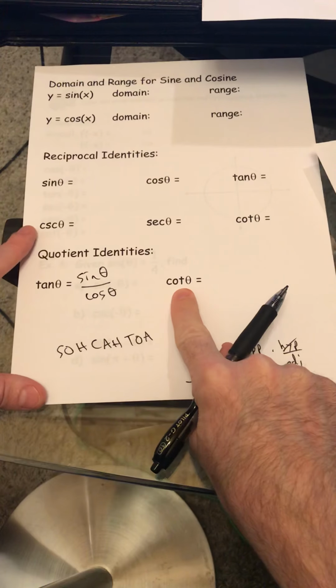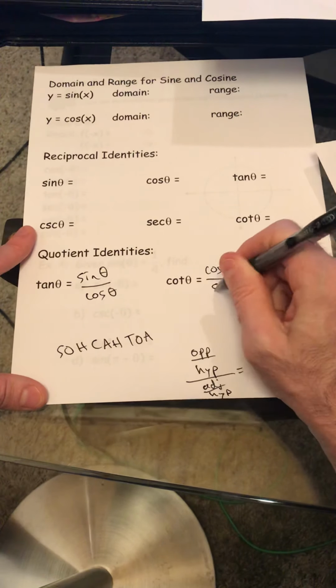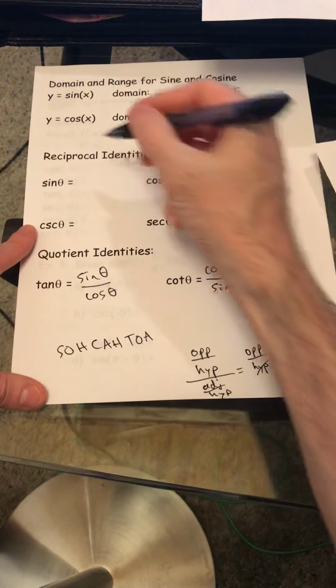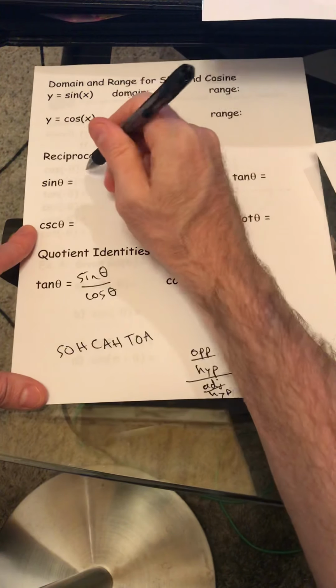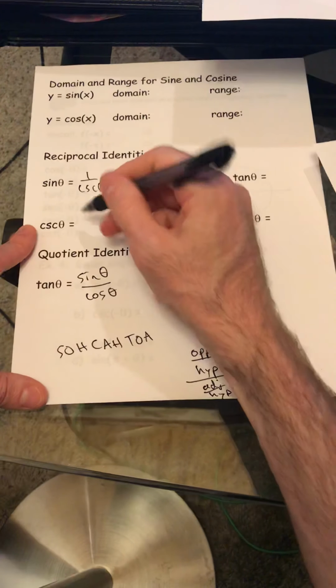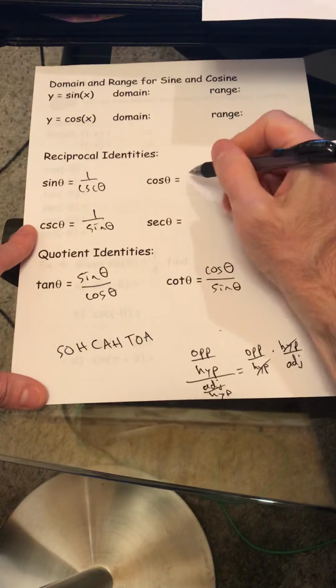Cotangent is the reciprocal of tangent. It's cosine over sine. Before I actually finish up example 2 and come back to example 3, just some reminders about your reciprocals. Sine is the reciprocal of cosecant. Cosecant is the reciprocal of sine.